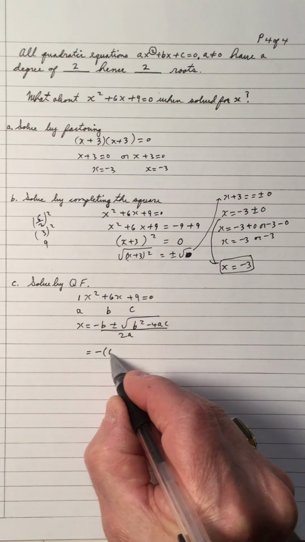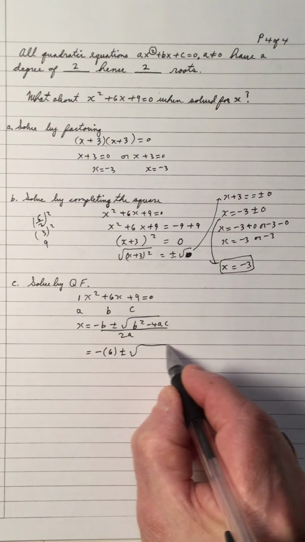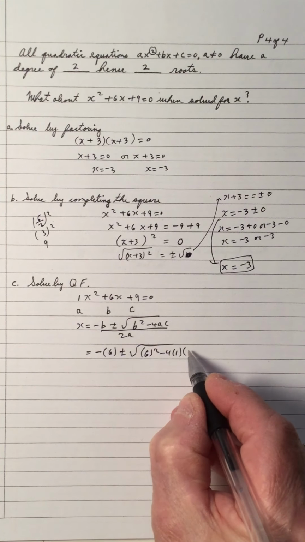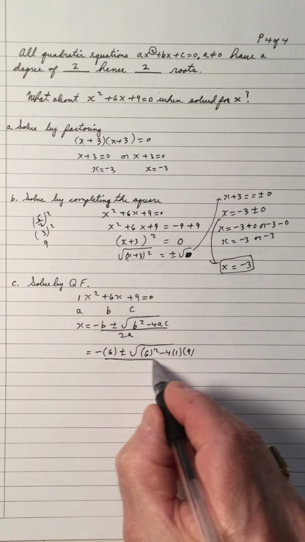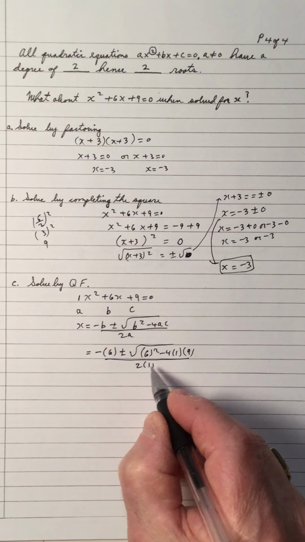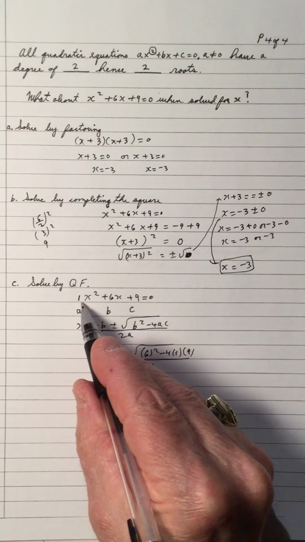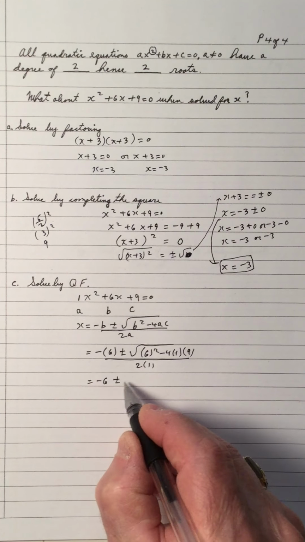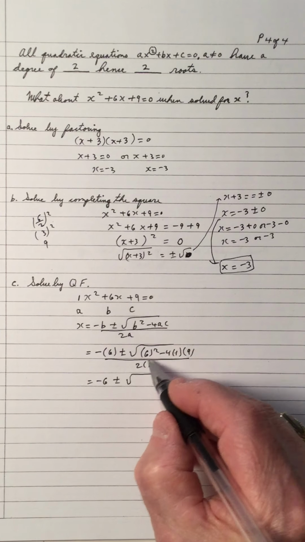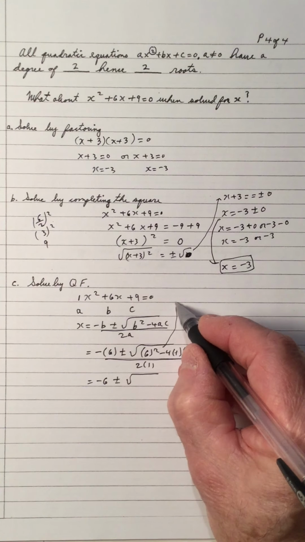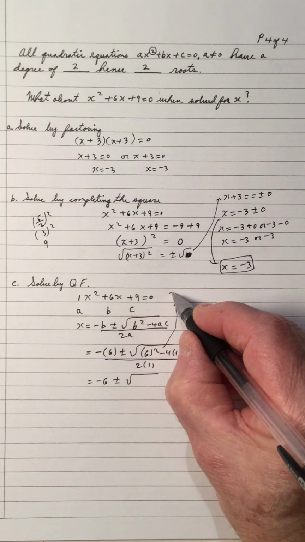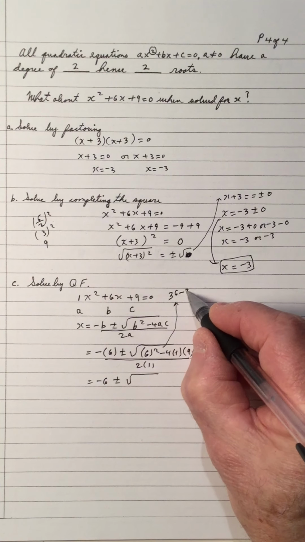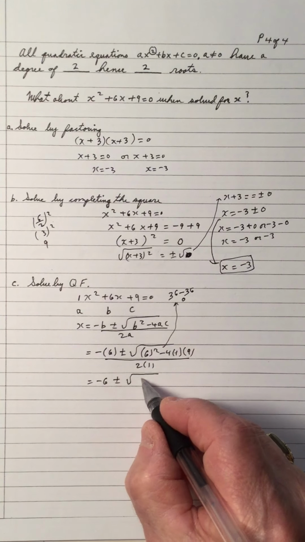So that's the negative of the 6 plus or minus the square root of 6 squared minus 4 times 1 times 9, over 2 times 1. Again, a is 1, c is 9. So that gives me negative 6 plus or minus. And if I work this out right here, 6 squared is 36. Negative 4 times 1 times 9 is a negative 36. That gives me a 0.